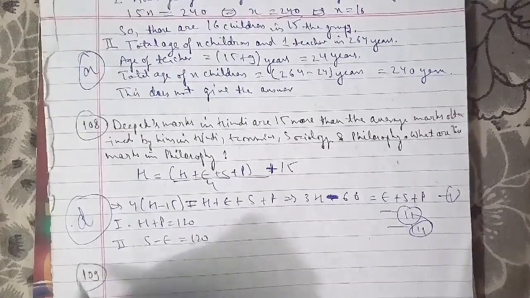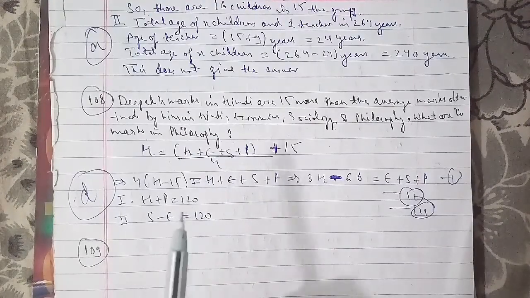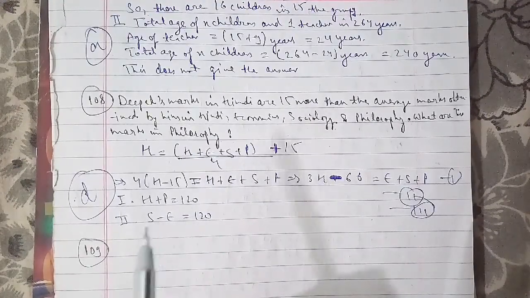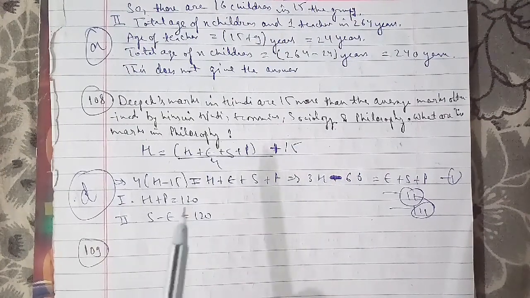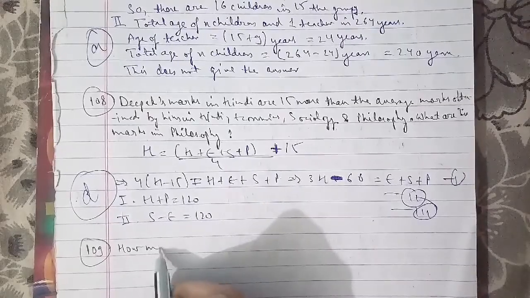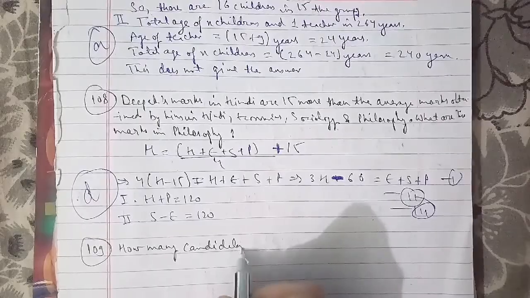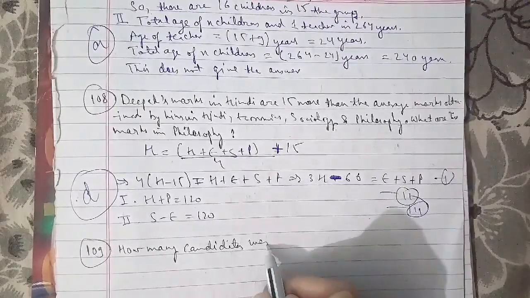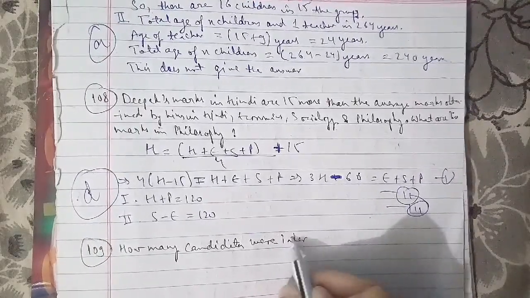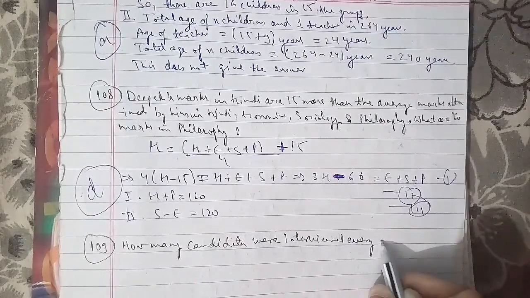How many candidates were interviewed every day by panel A out of the 3 panels A, B and C. This has been asked in your bank PO question paper.